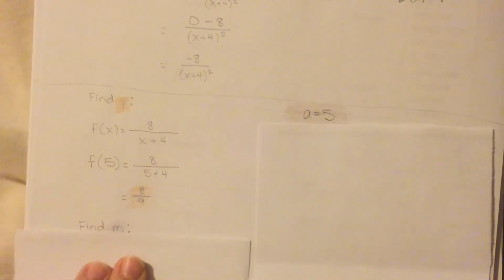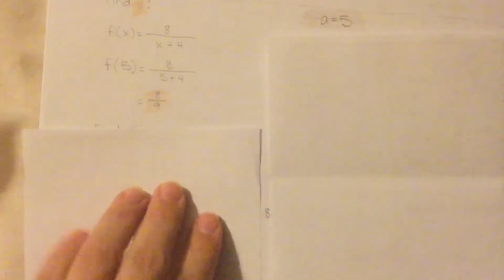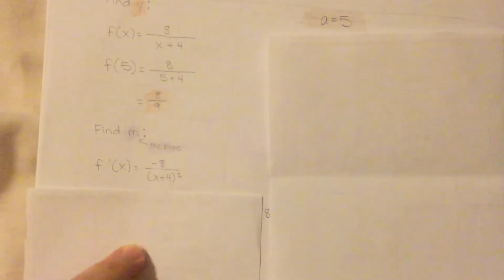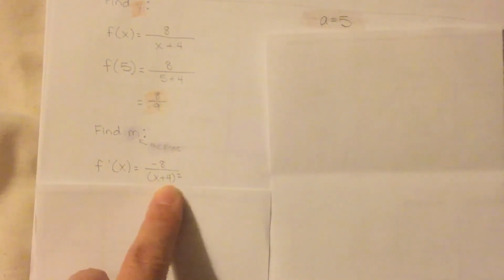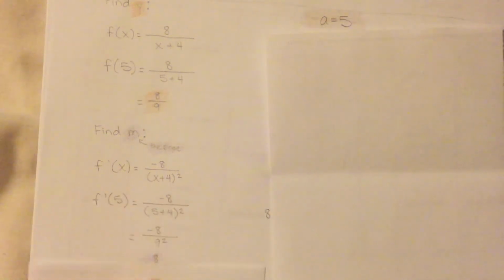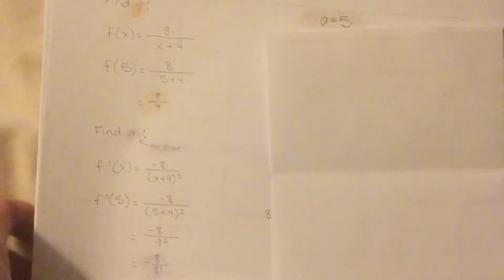Next, we need to find the slope. So what we're going to do is take the derivative that we just found up here and plug our 5 into the x spot for that. And that's going to give us our slope. So instead of x plus 4, it's 5 plus 4. And so we do the math on this.